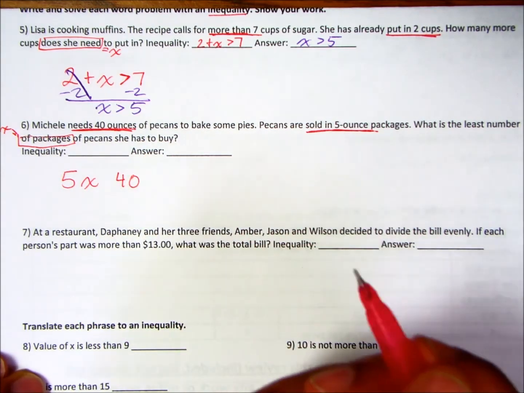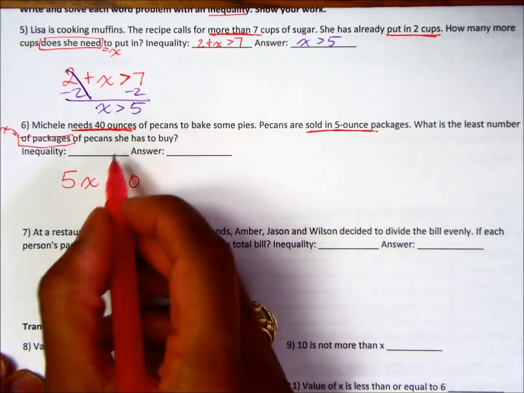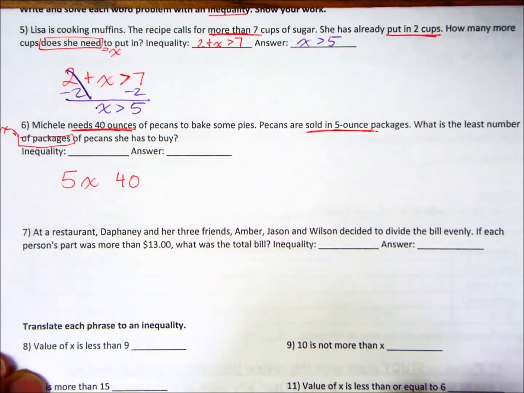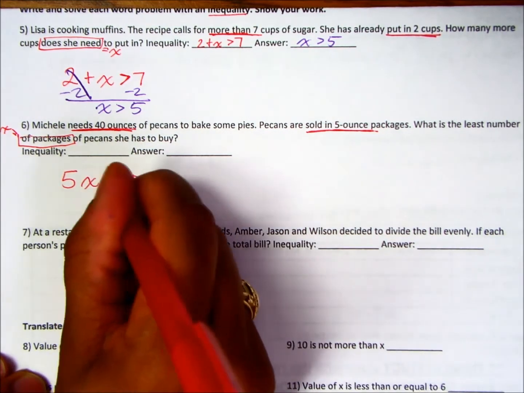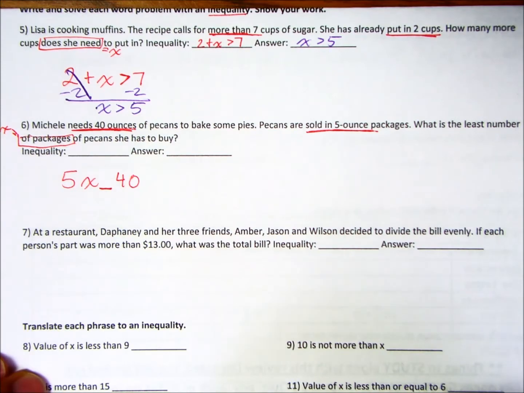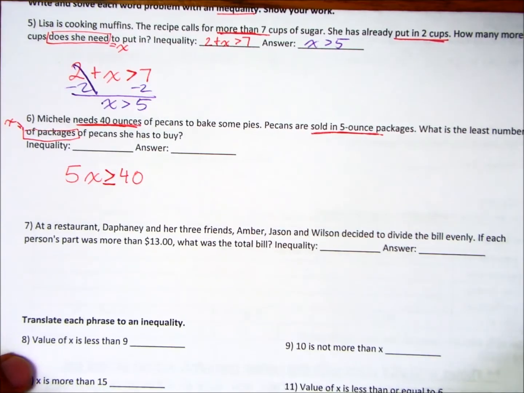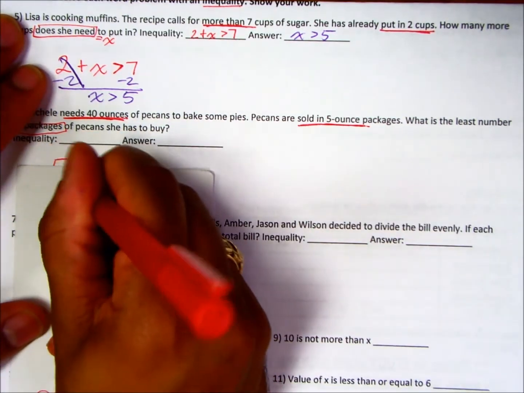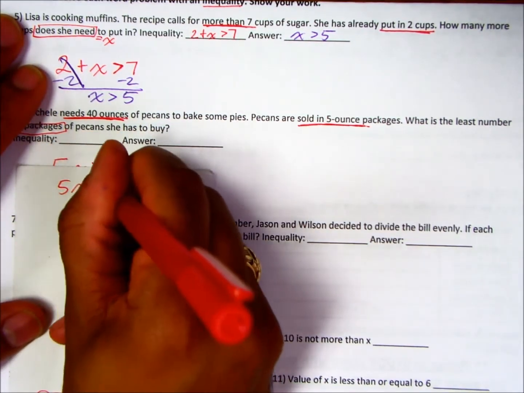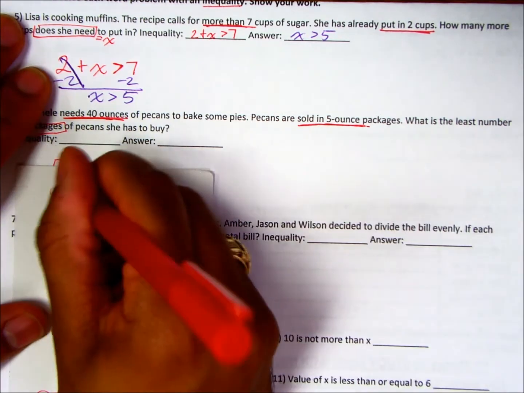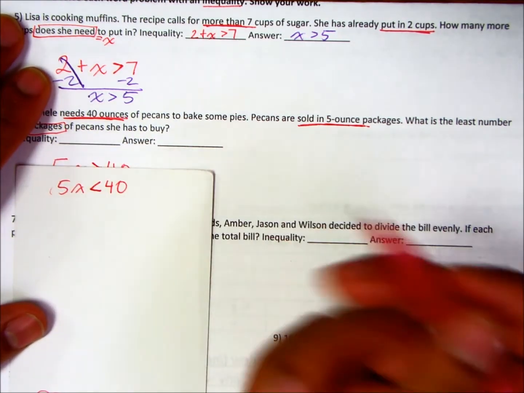Now, what's the least number that she could buy? She doesn't want 5x to be less than 40. The least number of packages that she has to buy, if I solve it, I want it to be at least 40. You could have more than 40, that's fine, but you don't want less than 40. If you wrote it the other way, 5x less than 40, that means you're not going to get enough packages.